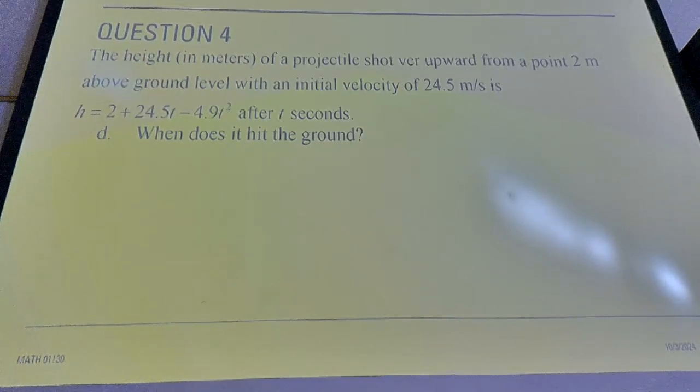So how would you determine it? We either add the 2 or subtract it. We do one of those. You're overthinking this. When it hits the ground, what is its height? So just solve that for t.